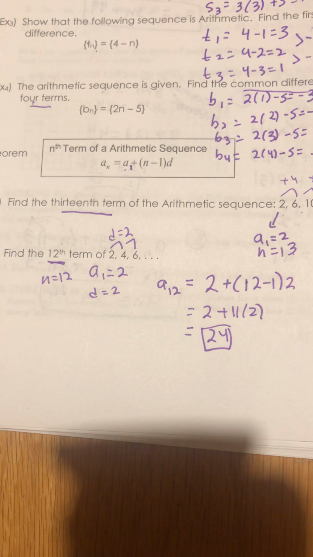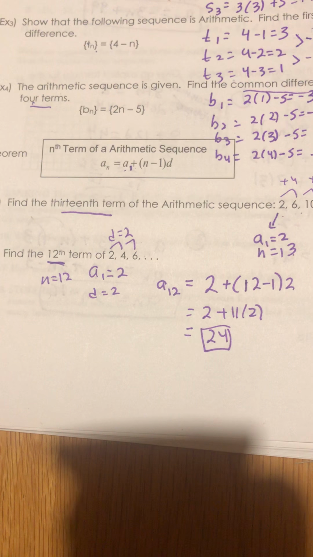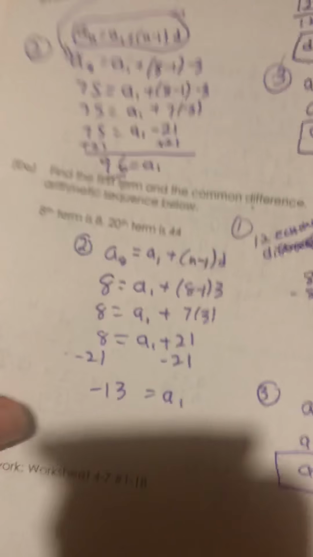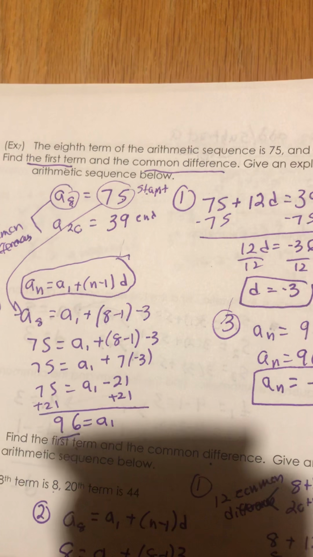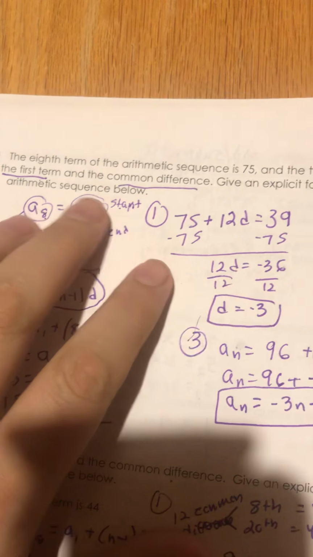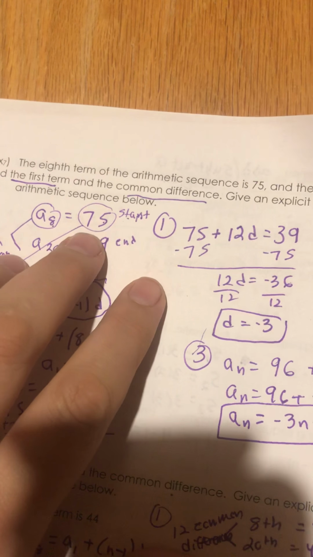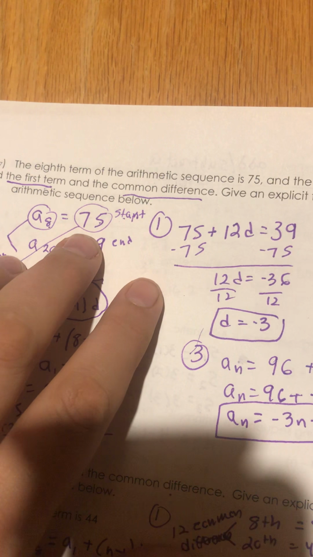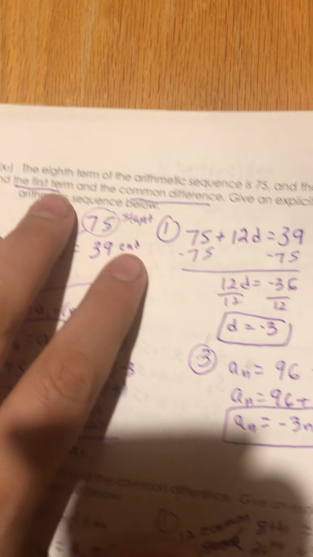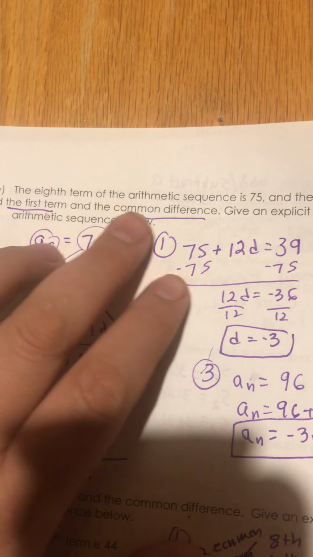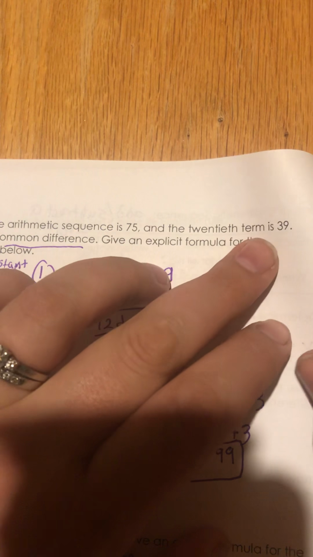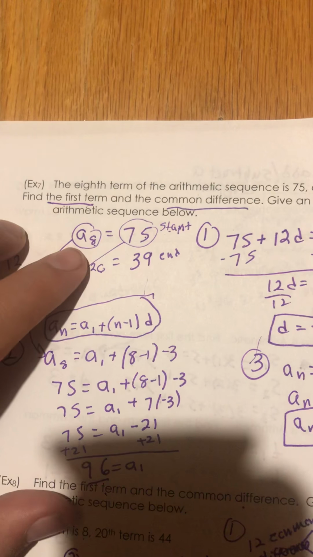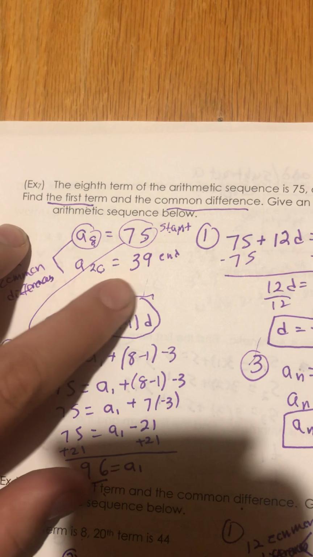Okay, go ahead and flip to the next page. On this last page of notes, this is where it gets a little bit more complicated, and I know you're looking at this and it's already done here. But they're asking for 3 things here. They're not giving you the first term. They're not giving you any easy way of finding the common difference. They're giving you that the 8th term of an arithmetic sequence is 75, and the 20th term is 39. So a of 8 is 75, a of 20 is 39.